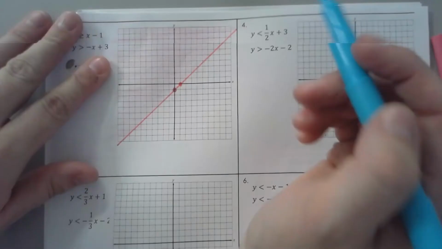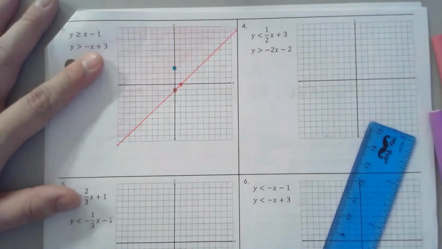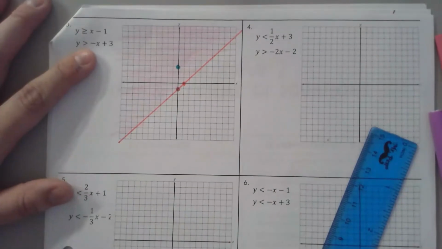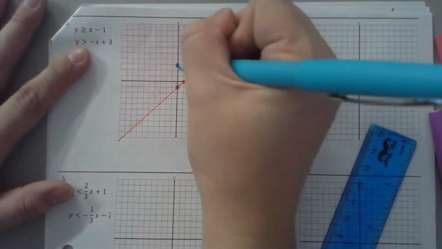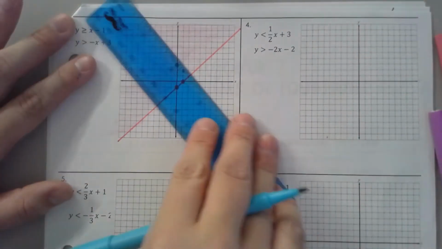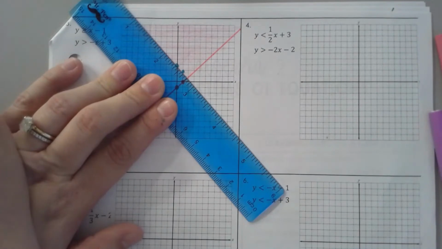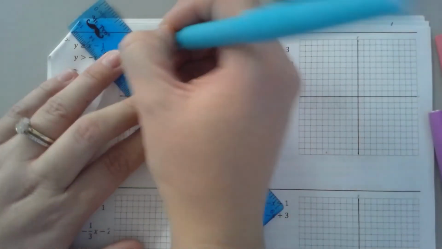What's the y-intercept? +3 with a slope of -1. So it's down and right. Solid or dashed? Dashed.